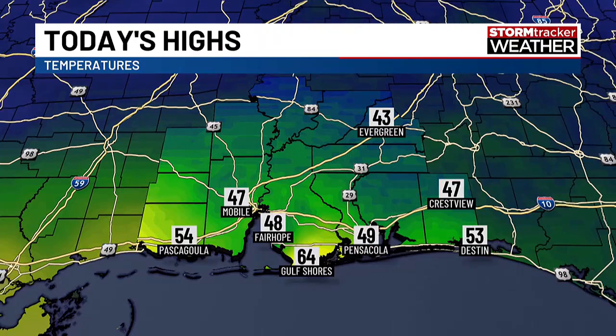In fact, we can see some of the evidence of this. I mentioned that warm front coming right near the coast. Look at the temperature observations for today. Pascagoula got to 54, but 64 in Gulf Shores. Didn't get us all the way to Pensacola, but 53 in Destin. That boundary as the low tracks right across our area, so close to the coast.